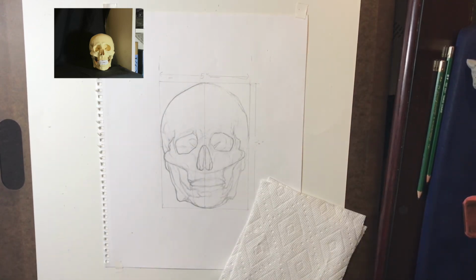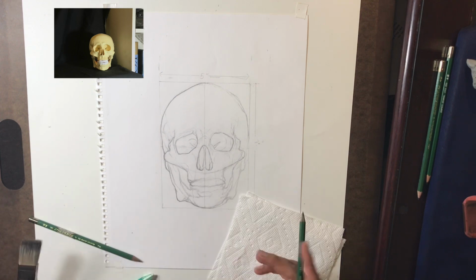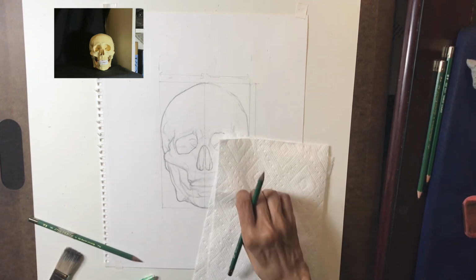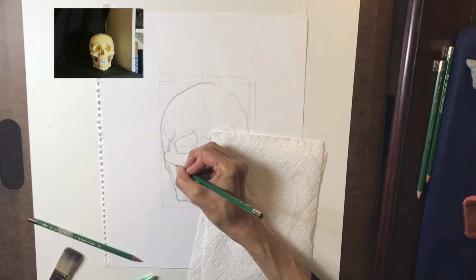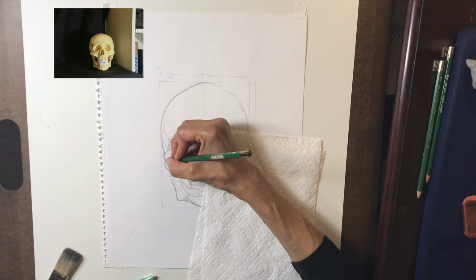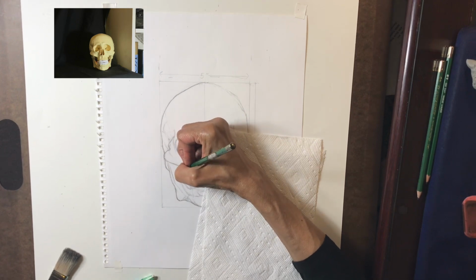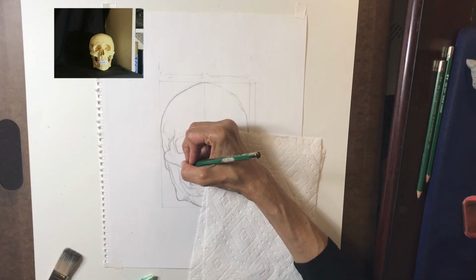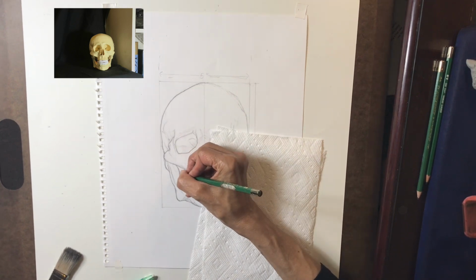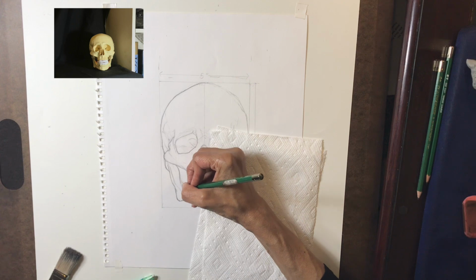And this is another really nice hard opening in here. This is a relatively hard edge. So I'm going to go in here and describe this with a little bit more of a dark line.